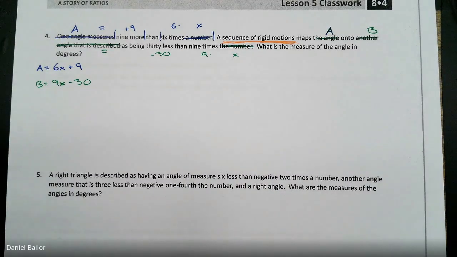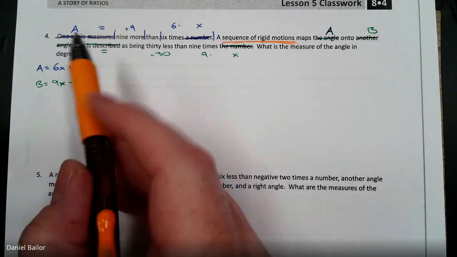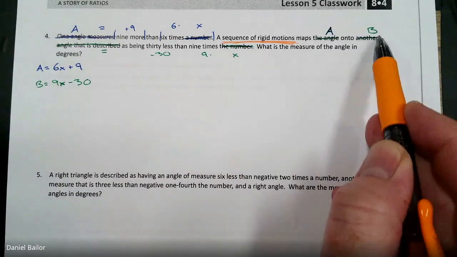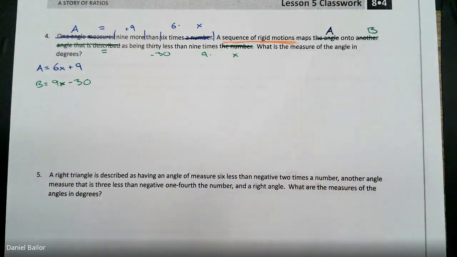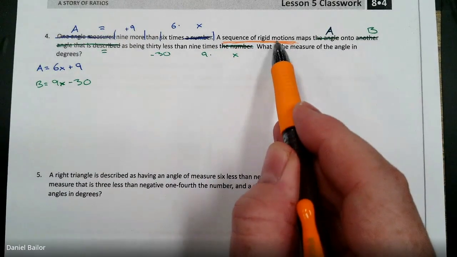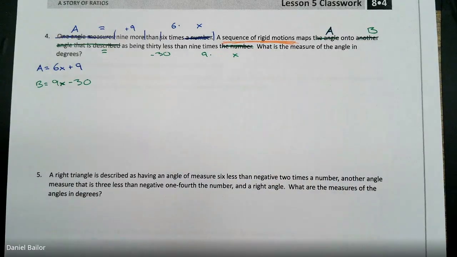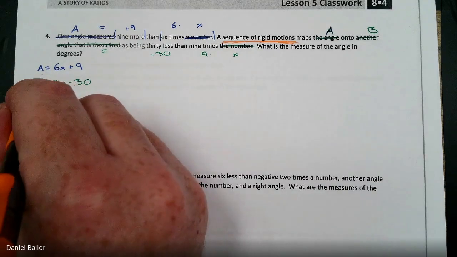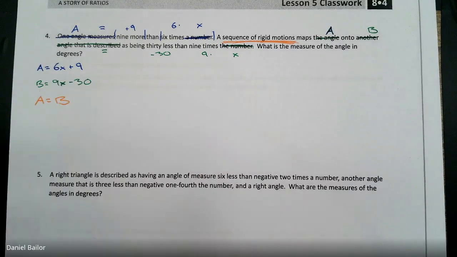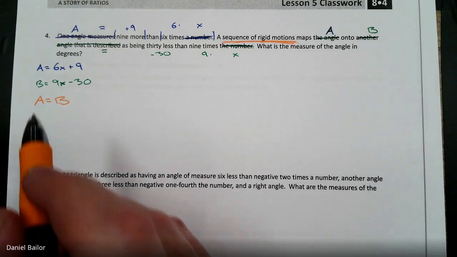So you should remember from other modules that rigid motions do not change size. So angle A is moved to angle B. It is mapped to angle B. But because they are rigid motions that map it, it means the angle does not change. So actually, A equals B because the only difference was the rigid motions, and rigid motions keep congruence. So A has to equal B. So that's where we get our equation from.